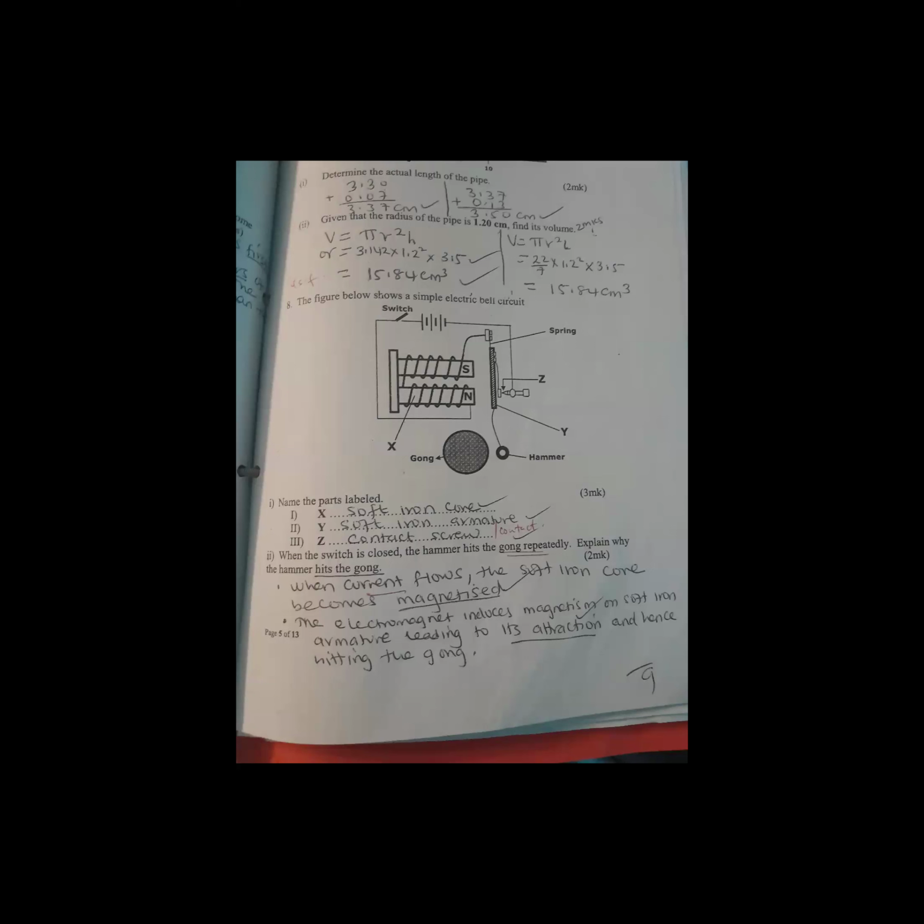Any of the applications can be asked. The motor, we have already gone through the question on the motor. Name the parts. You must be able to know all the parts of those.